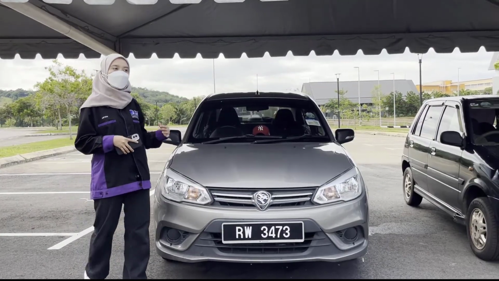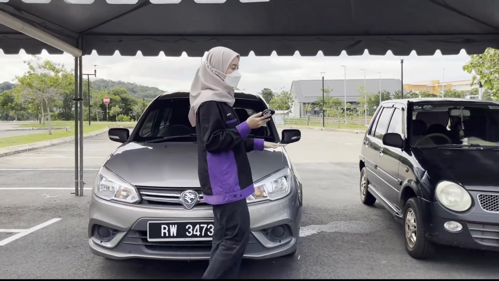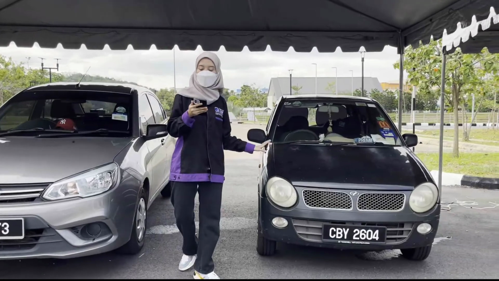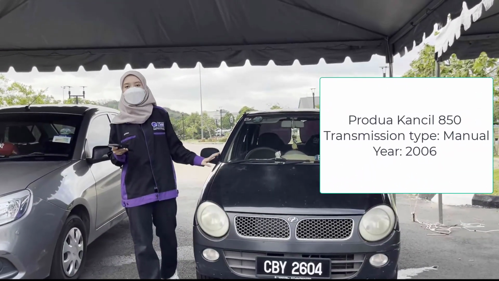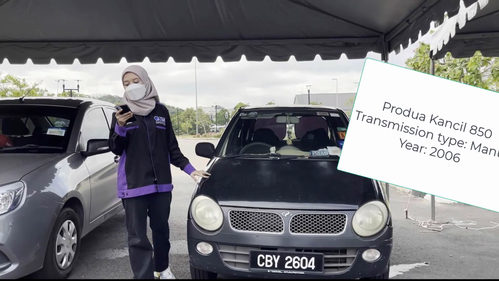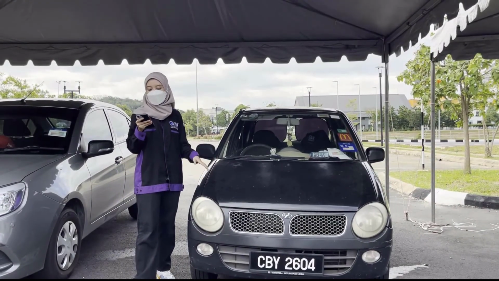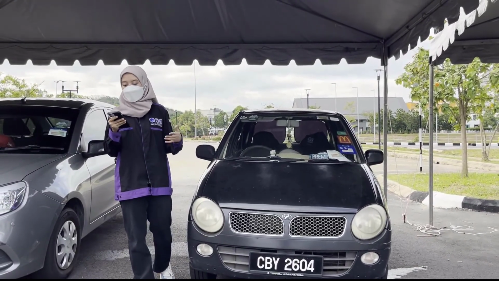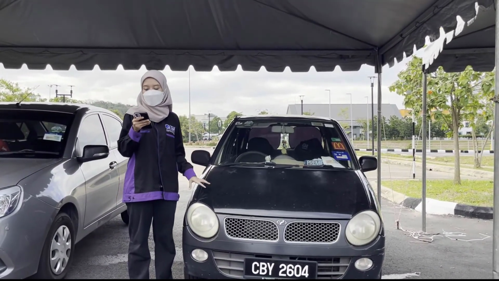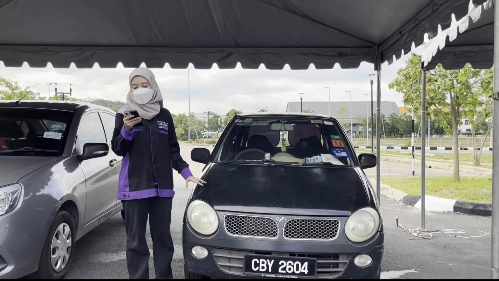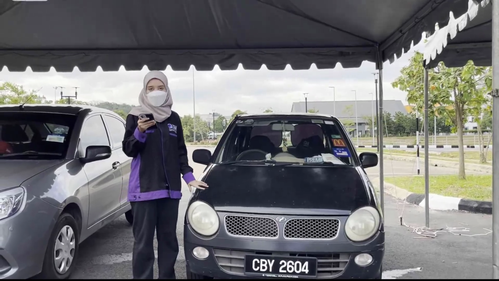Okay, next I will move to manual transmission. So here we have a Perodua Kancil 850cc 2006 edition. Manual transmission is where gear change requires the driver to manually select the gear by operating a gear stick and clutch, which is usually a foot pedal for cars and a hand lever for motorcycles.